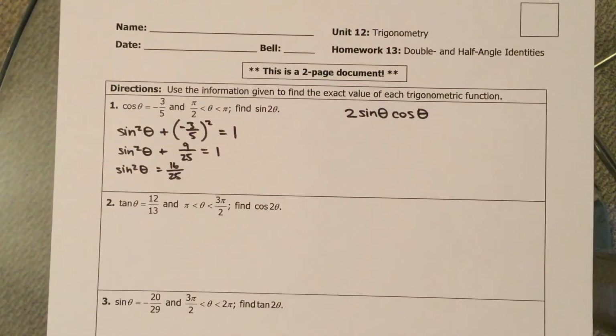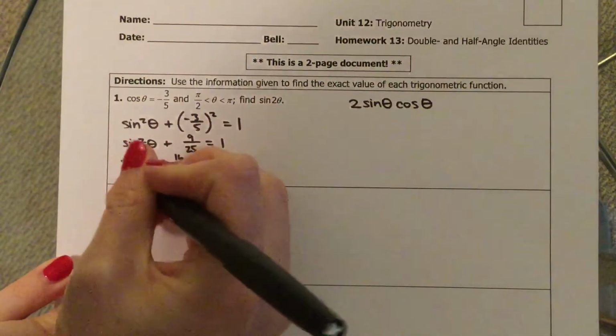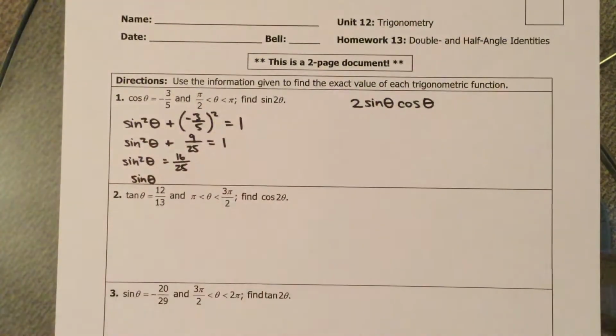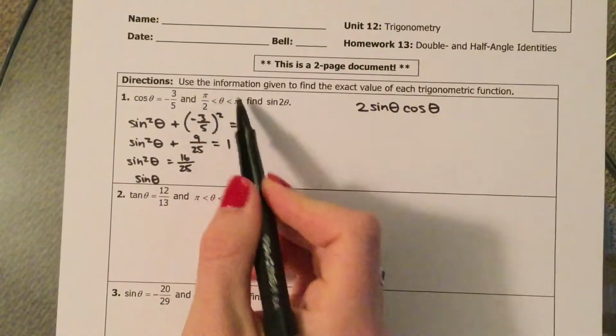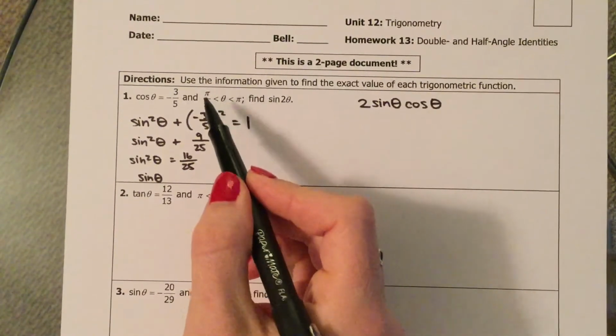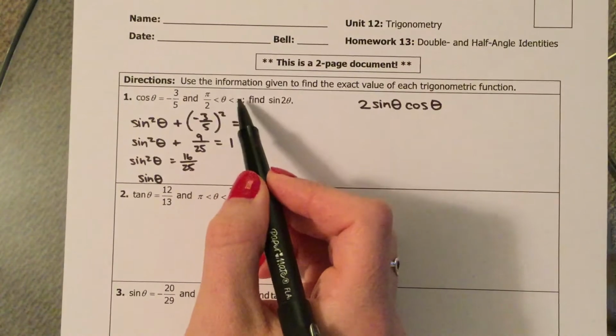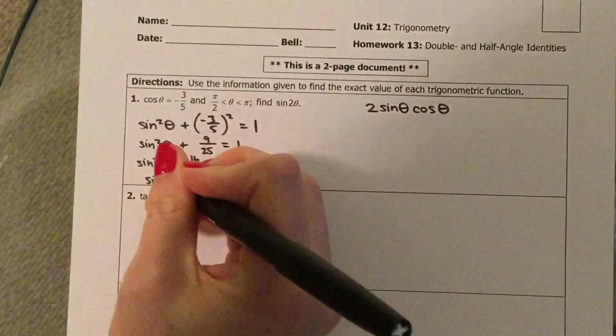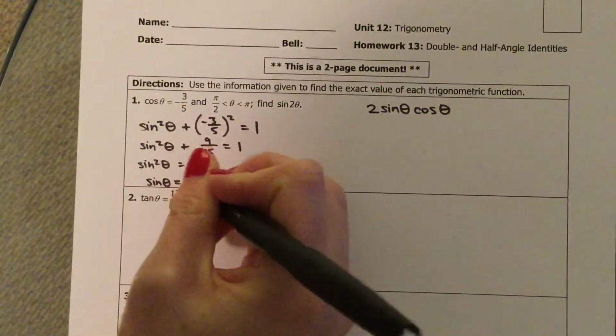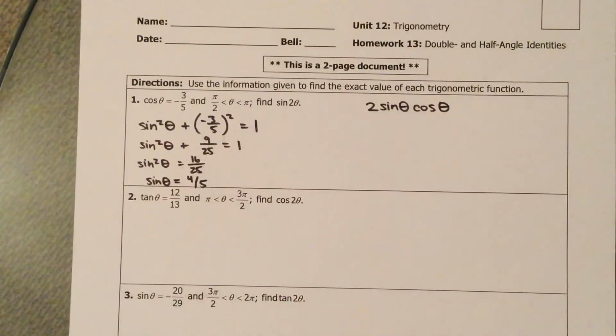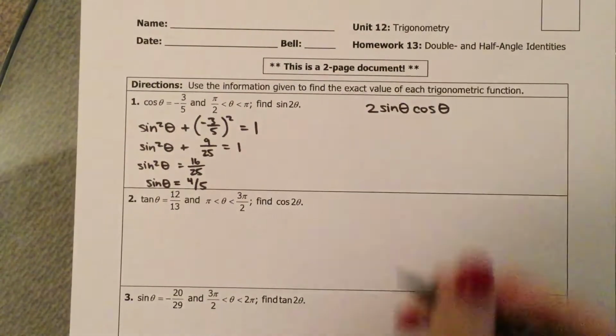And then you take the square root of both sides. So remember, square root technically includes a plus or minus, and the plus or minus is going to be dependent upon which quadrant you're in. So this is the same as 90 to 180. That would be in quadrant 2. When you're in quadrant 2, the value of sine is positive, because sine goes with y, and y is positive. So use a positive 4/5, and then you can just sub these values in.